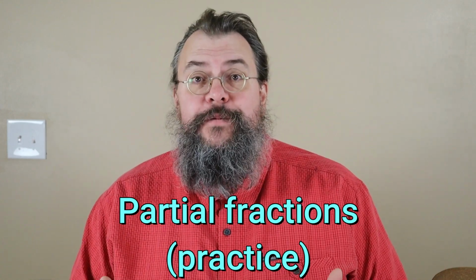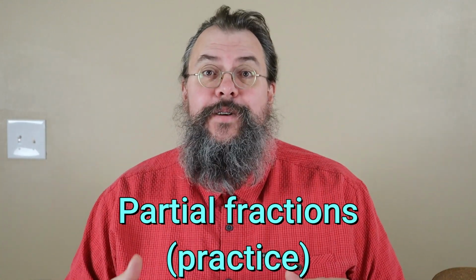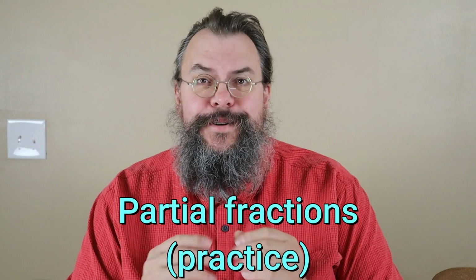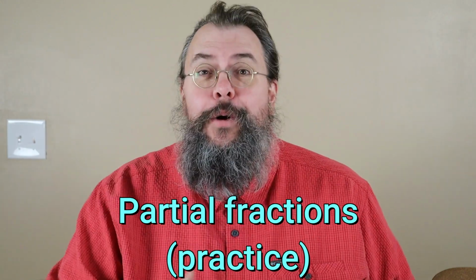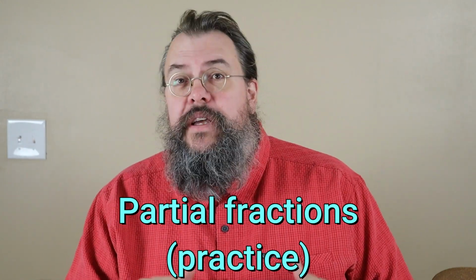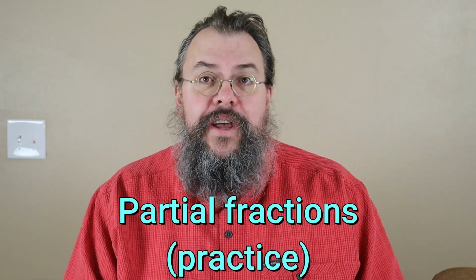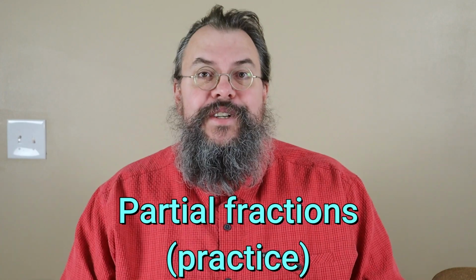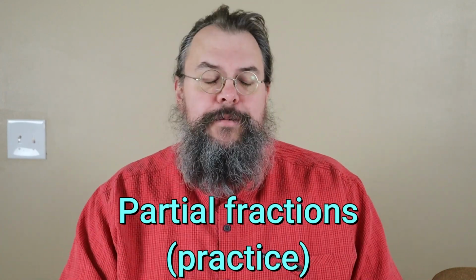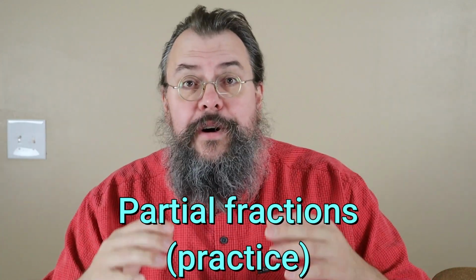Time to do some more problems involving partial fractions. So we get to do a little bit more of our algebra. Woohoo! If it's one thing we want to be good at, it's algebra, because that's our tool set, right? That's how we build up our knowledge of calculus, on top of a firm foundation of algebra, geometry, and trigonometry. So it's important that we do our practice.